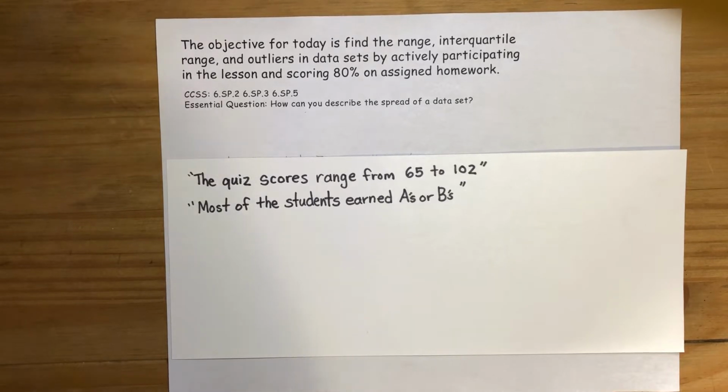Now, using that information, a couple of questions we could probably answer from these statements. When it says the quiz scores range from 65 to 102, most of you understand that that means that the lowest score on the quiz was a 65 and the highest score on the quiz was a 102. So we can use that information to know there was at least one student who did poorly and got a 65. There was at least one student who did very well and earned a perfect score of 102.